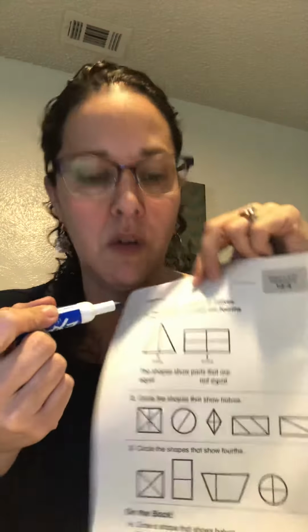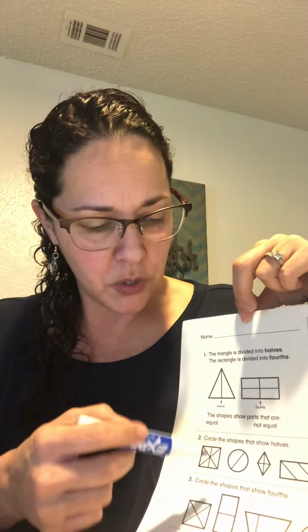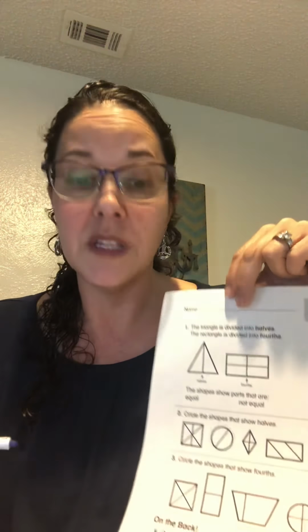So what this paper wants you to do is it gives you your example. It tells you that the triangle is divided into halves, which is 1, 2 sides, and that the rectangle is divided into fourths, 1, 2, 3, 4. And it wants you to read these 2 sentences, and you're going to circle the one here that's in halves, the one that's in fourths, and it wants you to draw your very, very own shape on the back. Draw a shape that has halves, and draw another shape that has fourths. Be very careful. Take your time and make them equal sides.